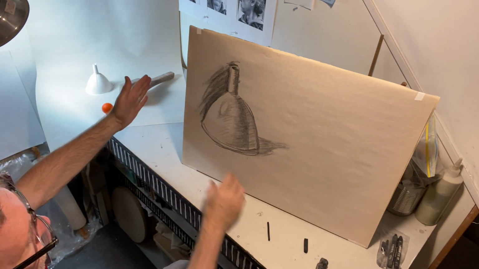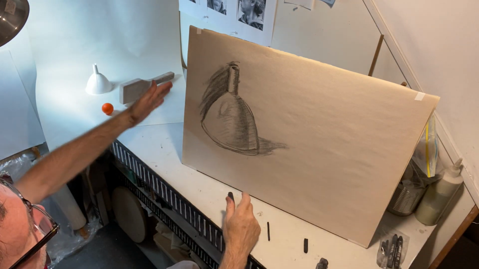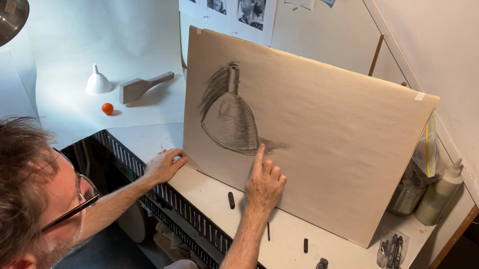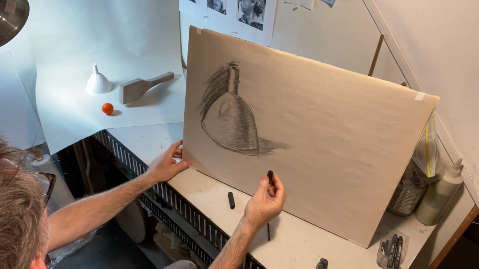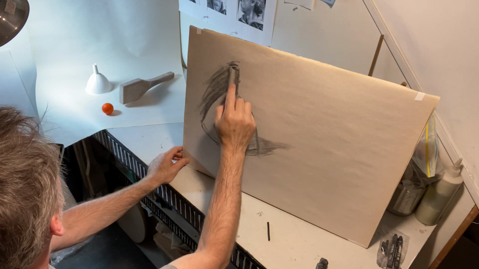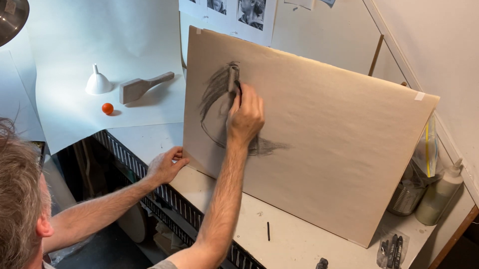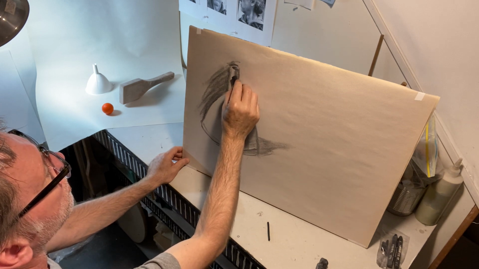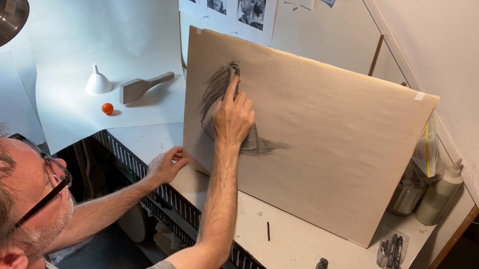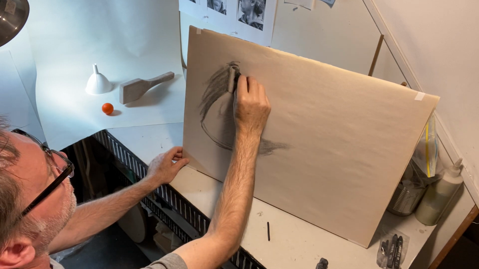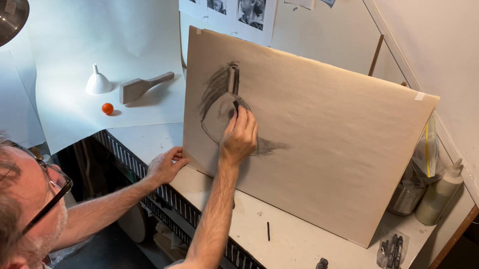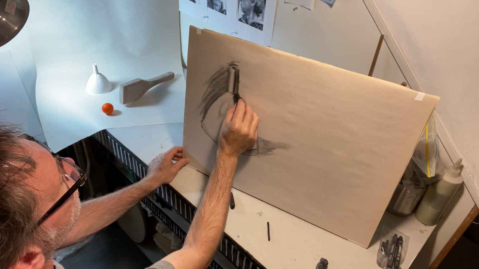If it's low, you get long cast shadows. If it's higher, the shadows are shorter. So now I'm going to take my compressed charcoal because it's going to allow me to get a little bit darker, through this, that's a little bit darker, and through here, here at the spout.